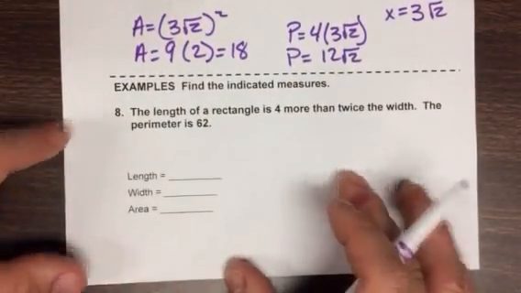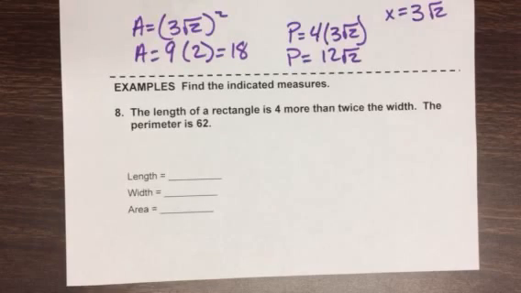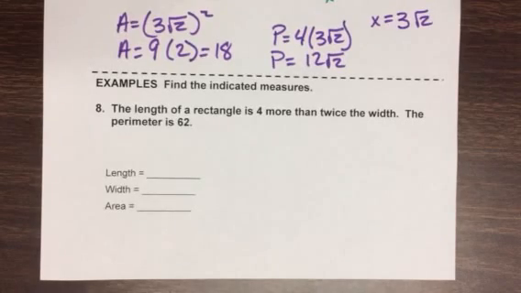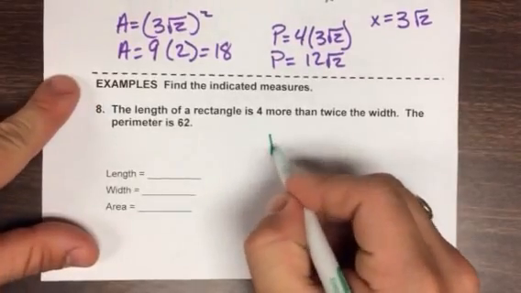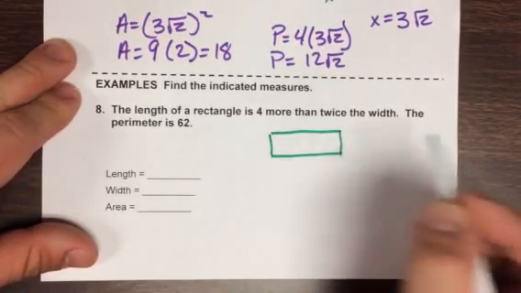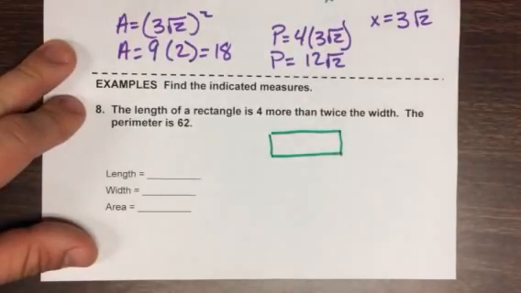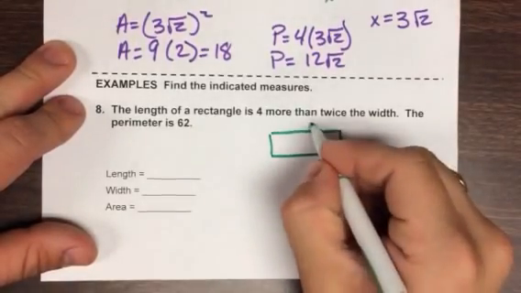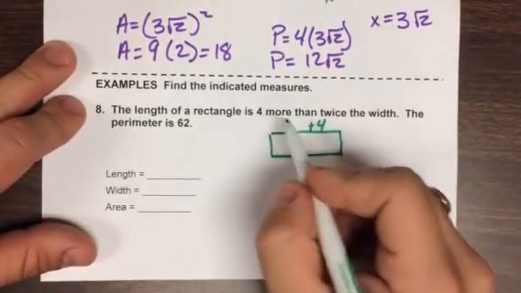Looking at example number 8. The length of a rectangle is 4 more than twice the width. The perimeter is 62. Okay, so now they're taking it a step further on me. I'm going to draw myself a rectangle. The length of the rectangle is 4 more than, plus 4, twice the width.